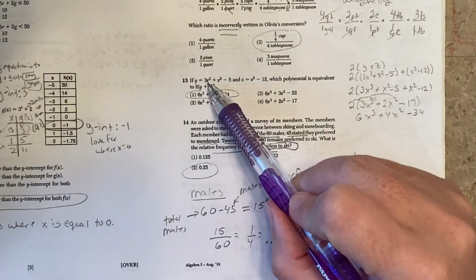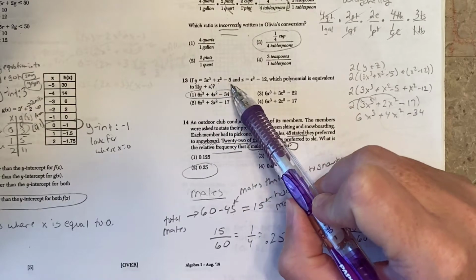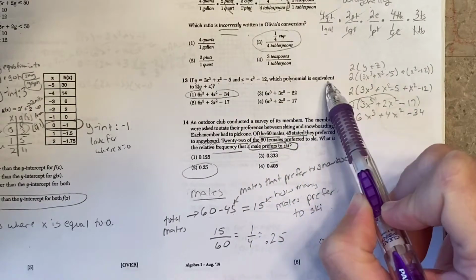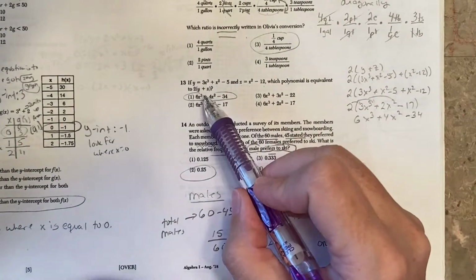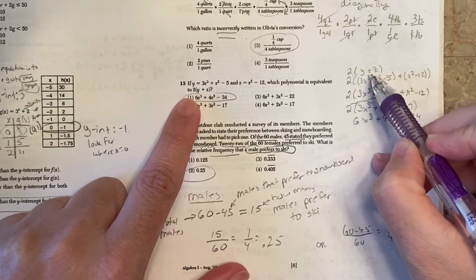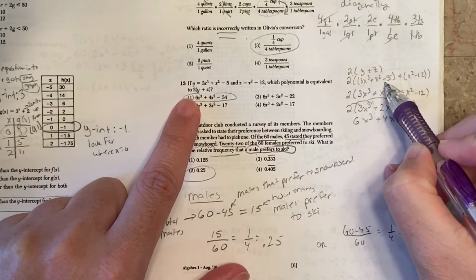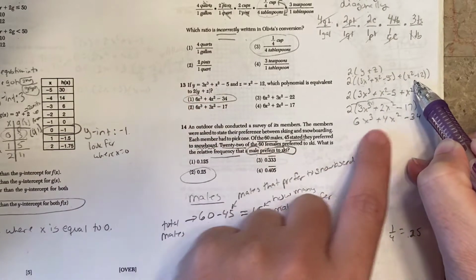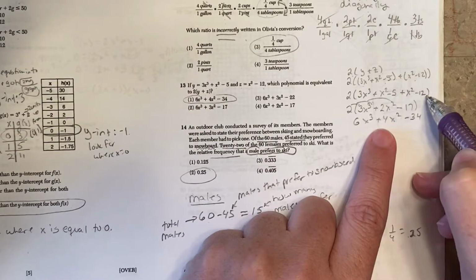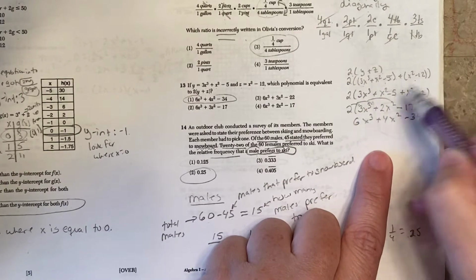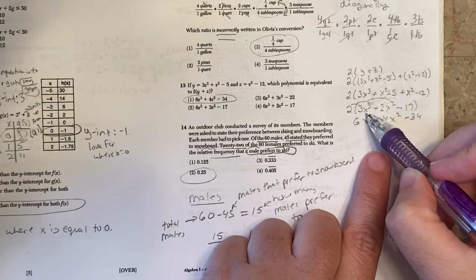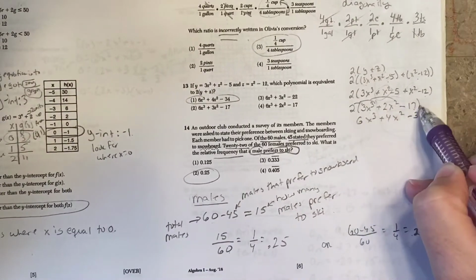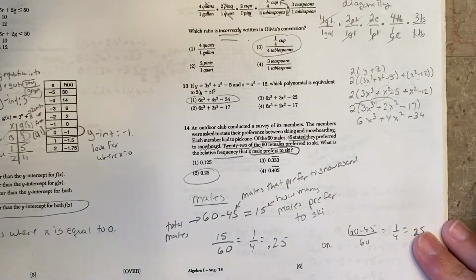13. If y equals 3x cubed plus x squared minus 5 and z equals x squared minus 12, what is 2y plus z equivalent to? Okay, so this is basically a polynomial question, but written with substitution. So you want to do 2y plus z. So y was a trinomial, z was the binomial. Okay, I just took away those inside parentheses. And then I basically combined my like terms. I combined my x squares, I combined my constants, and I got down to this trinomial. And then I distributed and I got my choice 1.